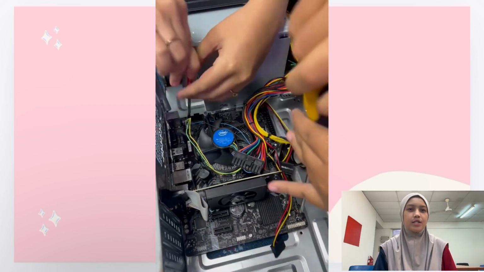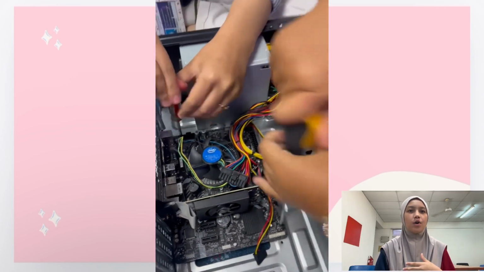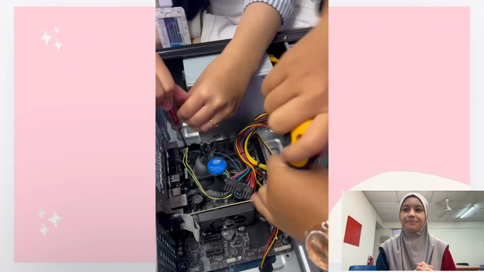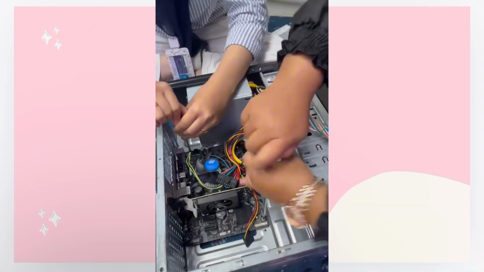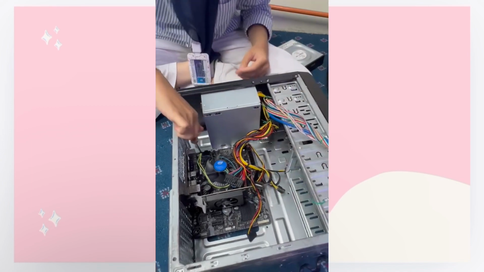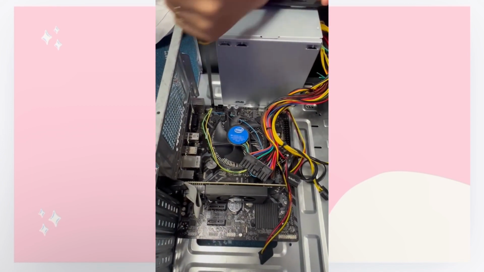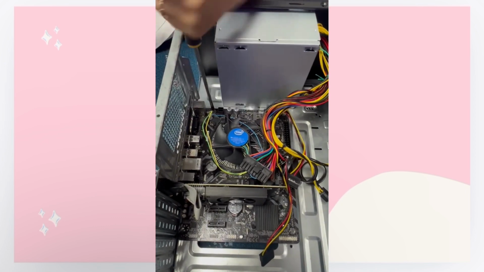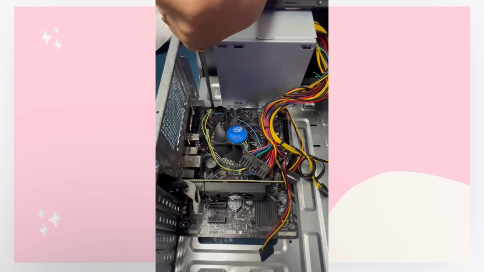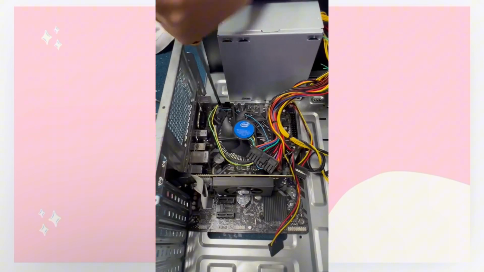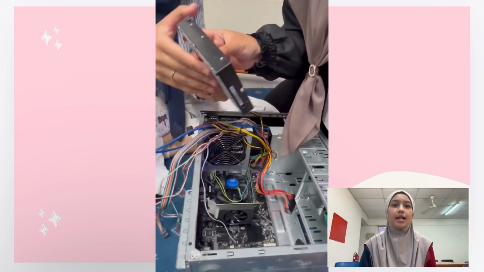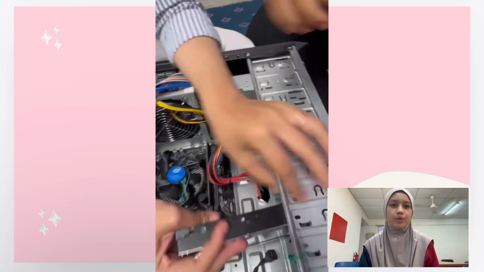And then we install the heat sink, or we call it the fan. And lastly, we install all the cables together.